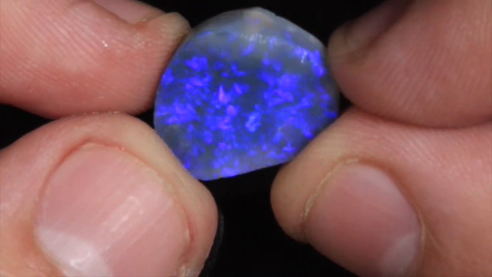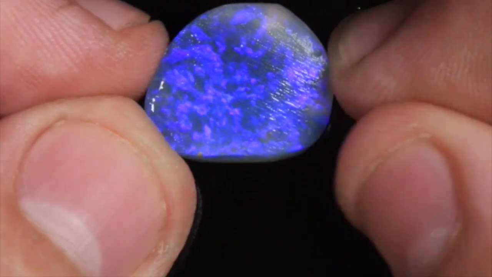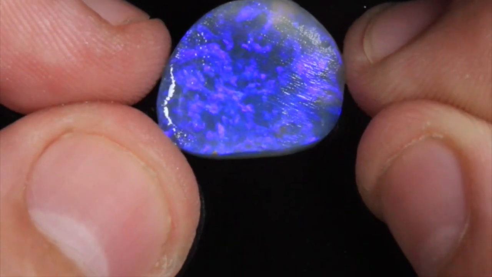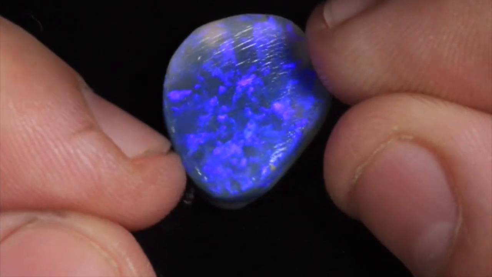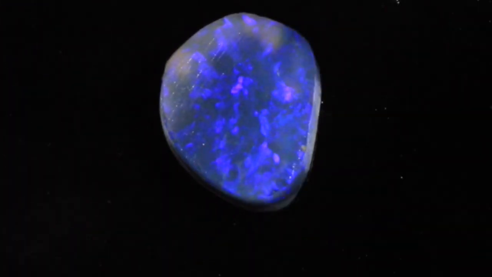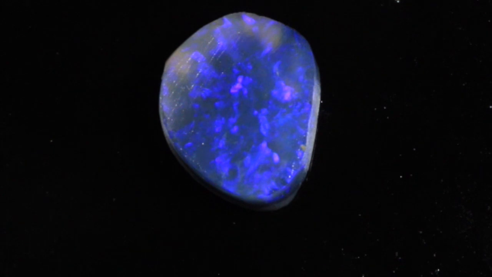So the harder part of this process is actually knowing what you have. If you're using a cut stone, this is a really easy method. If you're trying to use this method to value rough stones, it's a little bit more tricky. This stone is starting out at 10 carats. It'll either cut about an 8 carat sloppy stone, or there's some issues around the side, so if you make it a little bit smaller, you could make it probably a 5 or 6 carat perfect stone.